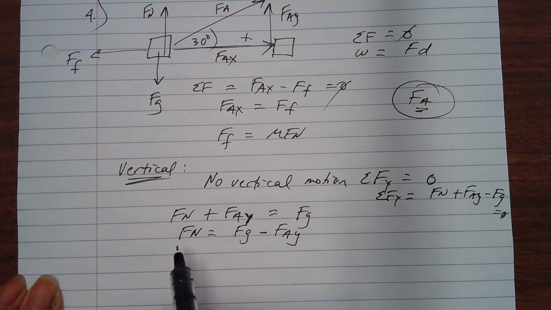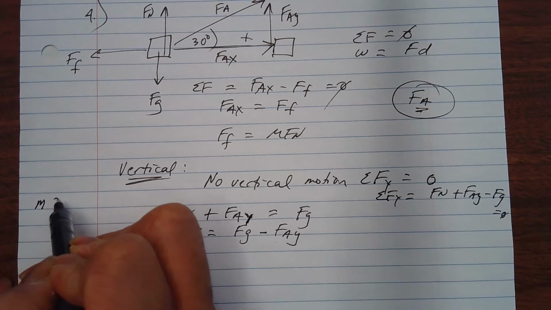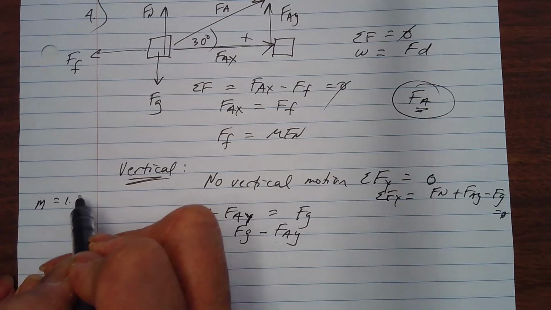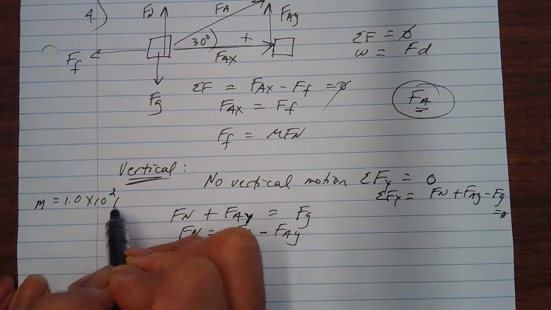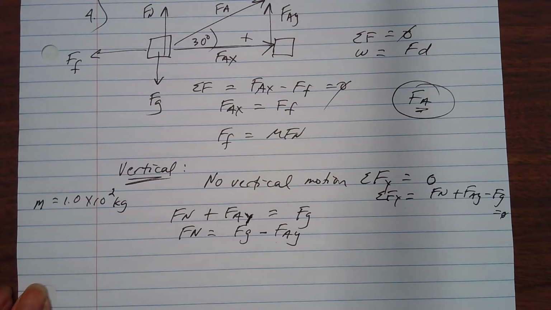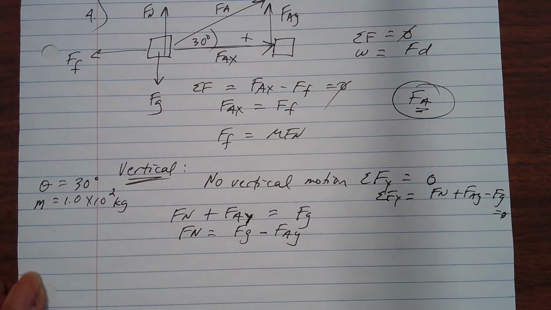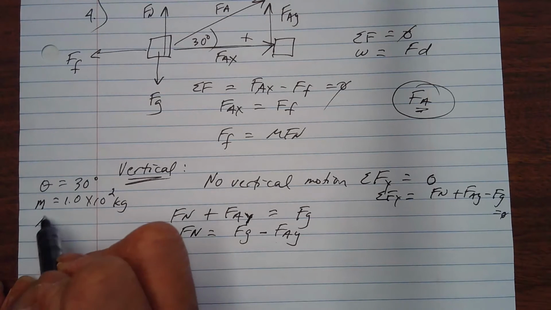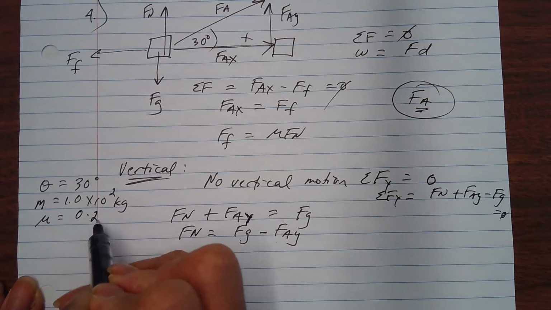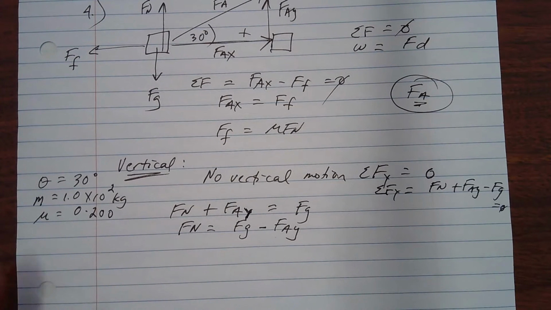So this is the only thing that we know is mass. Let me see here. Let's pull out the known variables: 1 times 10 to the power of 2 kilograms. We know that the angle is 30 degrees, and the mu is given at 0.2. Those are the only things that we know here. Can we calculate the frictional force now?